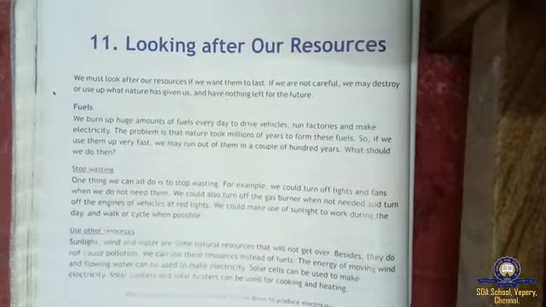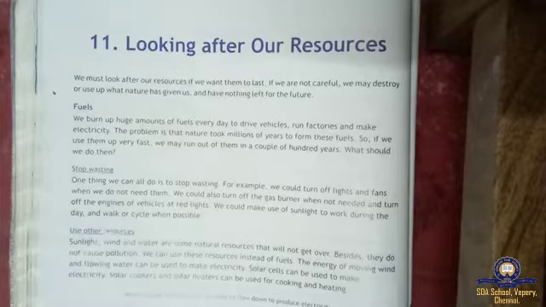See, each and every day and each and every second we are using huge amounts of fuels to drive vehicles, to run factories, to make electricity and so on. See, the basic problem, the great problem is we are getting all those fuels very easily, and we are using it and we are wasting it also very easily.